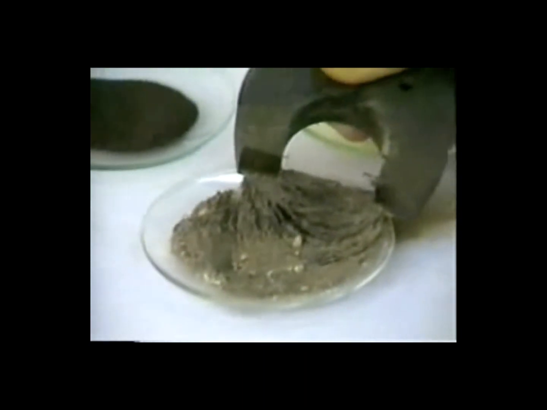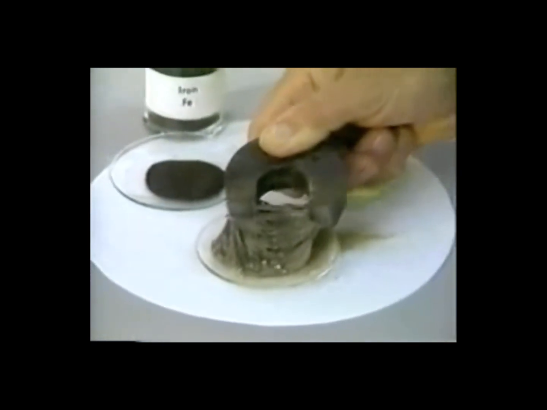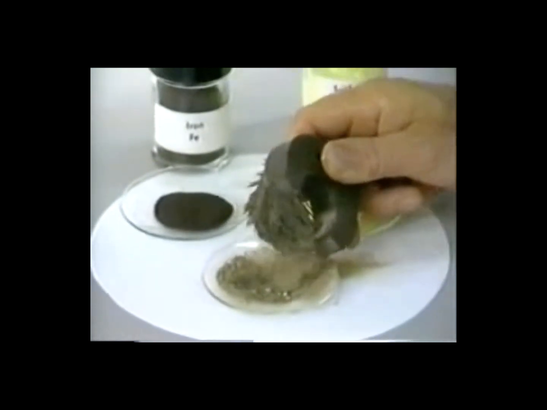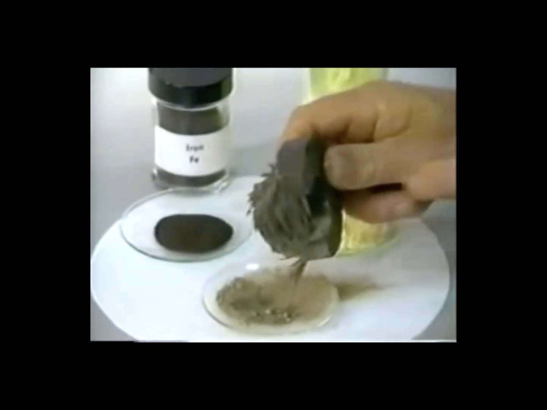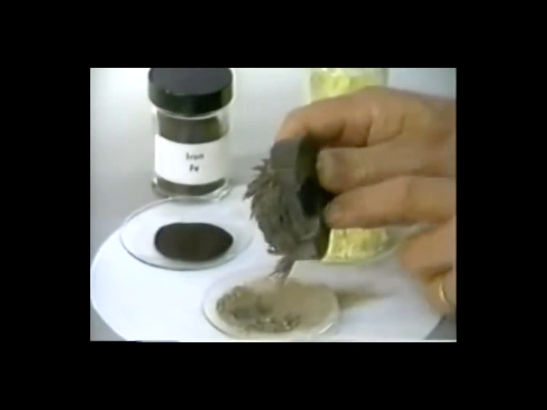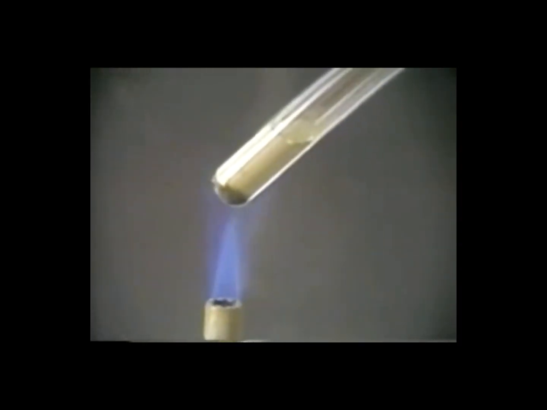For example, when a magnet is brought to the mixture, it removes essentially all the iron filings, leaving the sulfur behind, which here looks gray because of the impurities from the iron. The iron has been separated from the sulfur by means of a magnet. When the same mixture is heated in a test tube, the two elements iron and sulfur react together to form a new compound, iron sulfide.